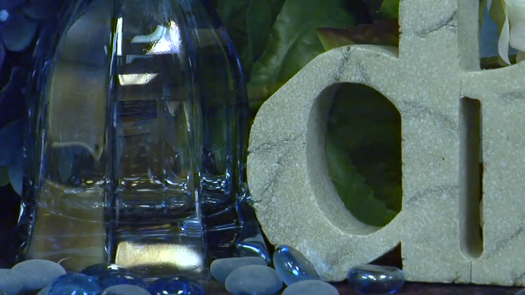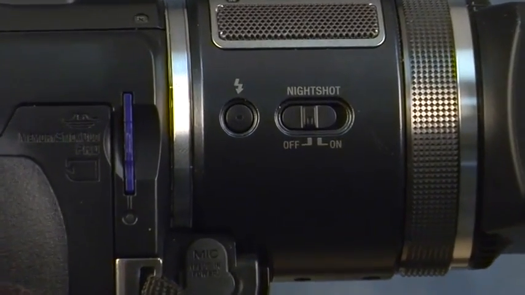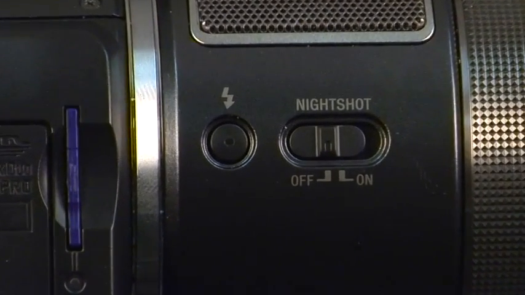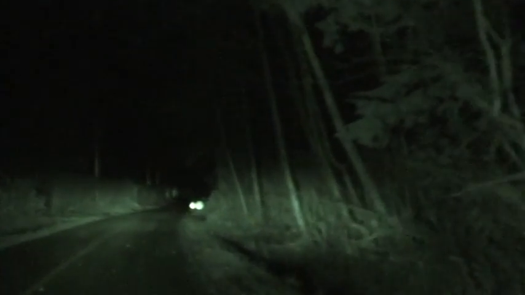The key in a situation like this is to use as little gain as possible and still get the recording. It's still a good idea though to use it when you need as much sensitivity to light to capture the scene. Now, on a similar subject, some camcorders come with a special night shot feature. It's demonstrated here. You'll see that the camera changes to record the video with this green tint.